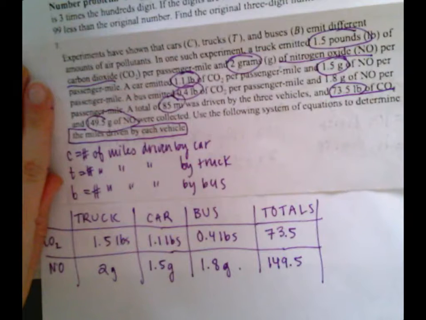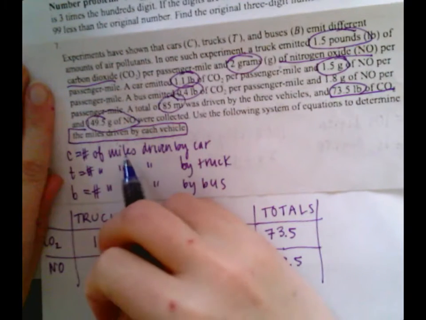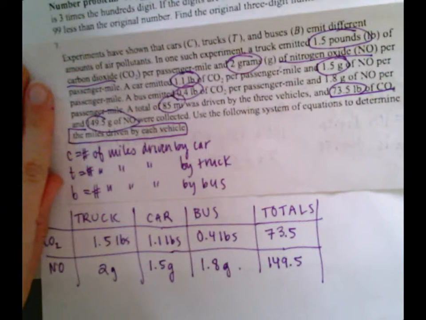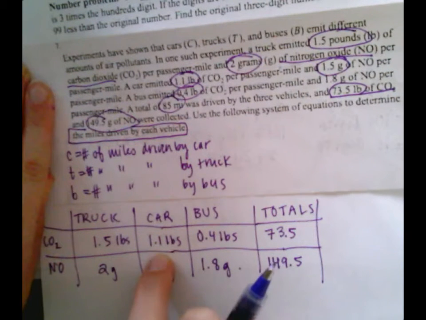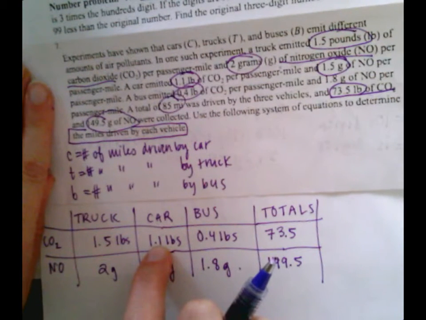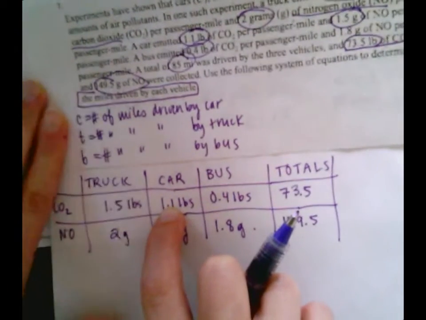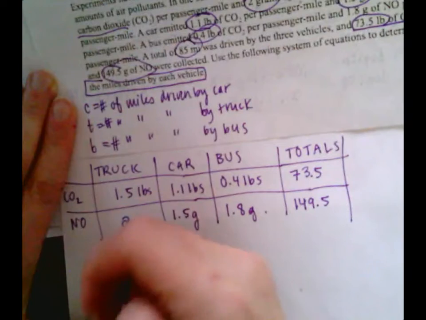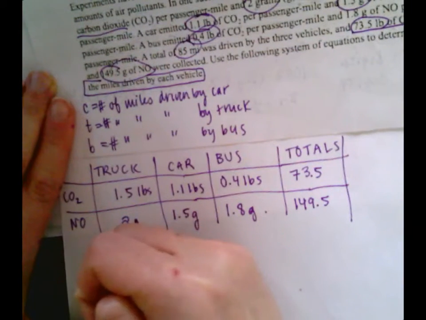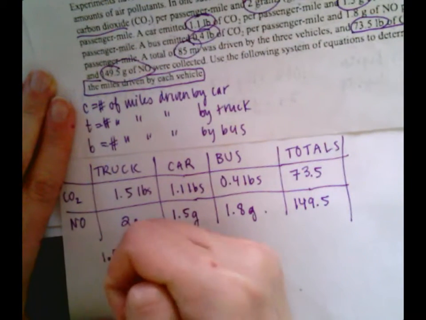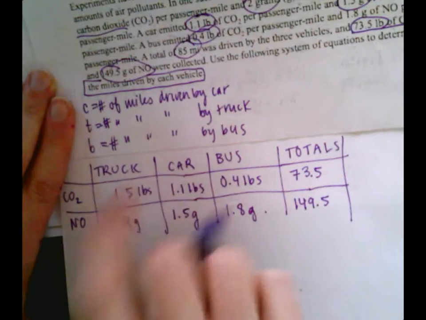Okay? So the idea would be the number of miles that the car drives times the amount of CO2 per mile, so this is a per mile amount. So then you'd have to multiply it by the number of miles to get the total amount of CO2 used, right? So if I was to model, the first equation I would write would be that I would have 1.5 pounds of CO2 per mile for the truck.